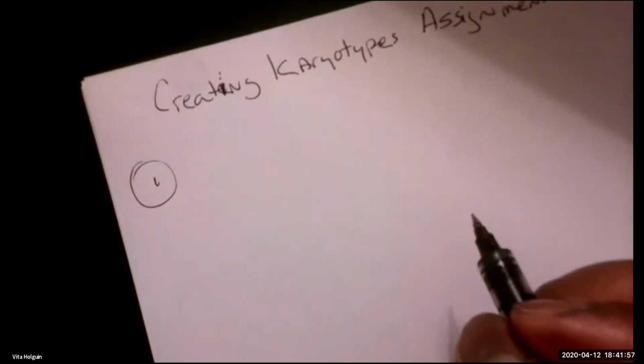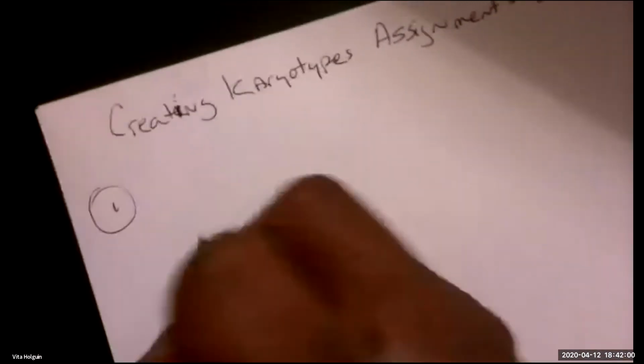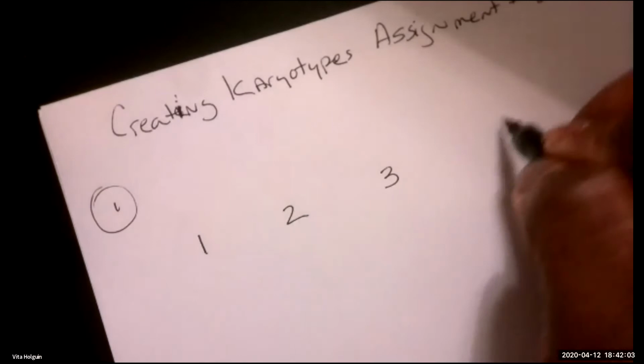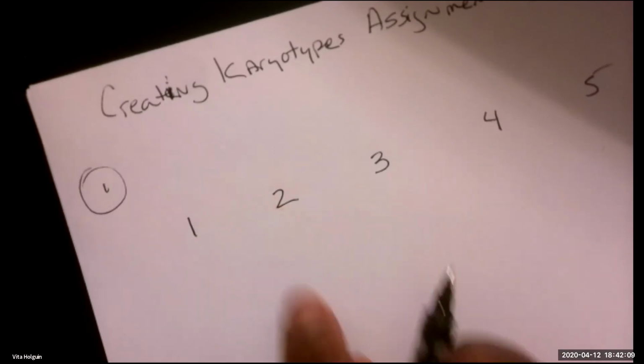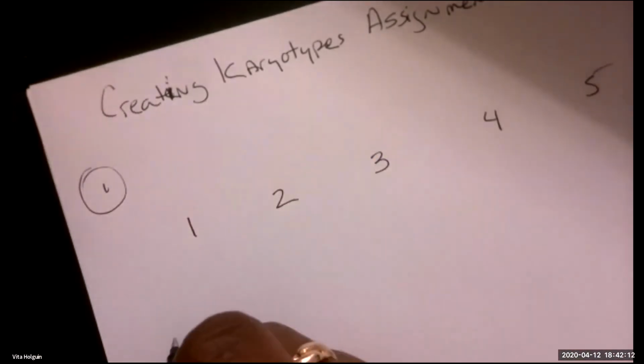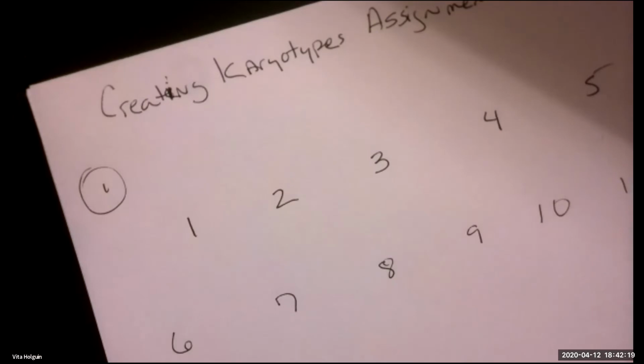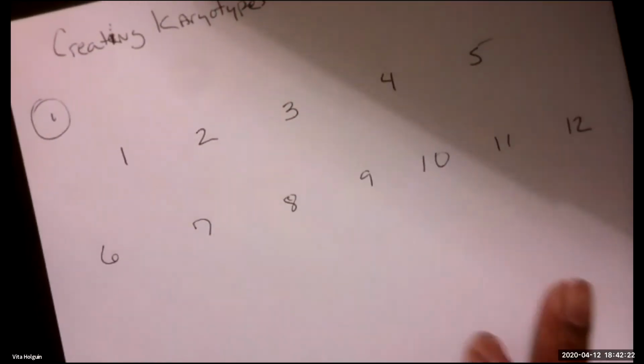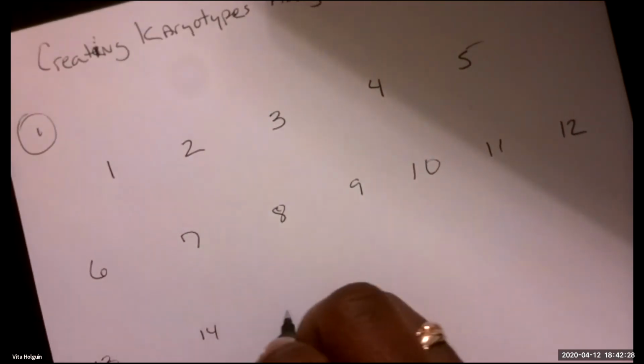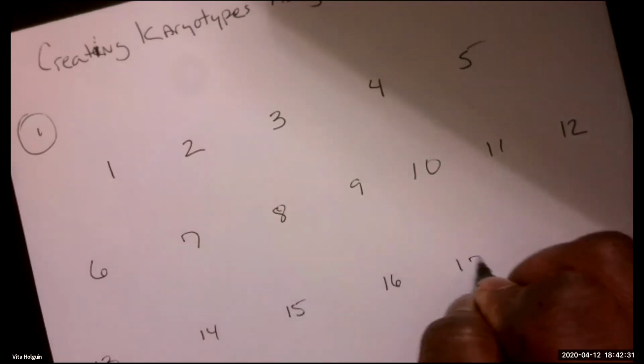All right, numero uno. First things first, let's set up our karyotype. You must write it the correct way. So let's number this. 1, 2, 3, 4, 5 is always the first row. Second row, we're going to go 6 to 12. Give yourself some space because we're going to draw in our chromosomes in a second. So I'm going to do 6, 7, 8, 9, 10, 11, and then 12. Next, third row, 13 to 18. 13, 14, 15, 16, 17, 18. Last row, 19 to 21, and then X and Y.